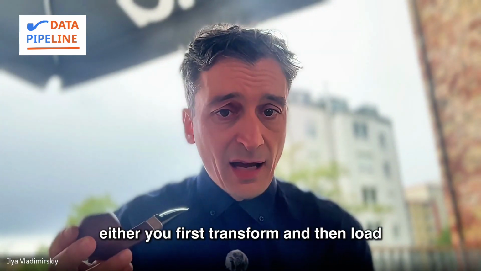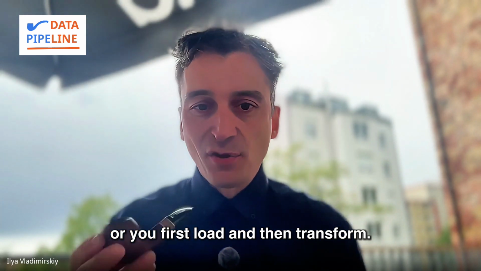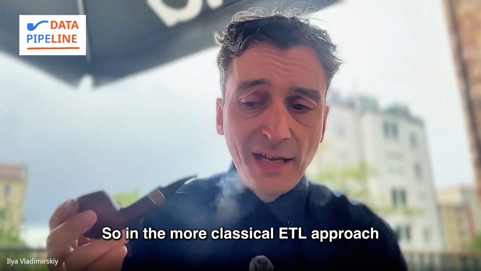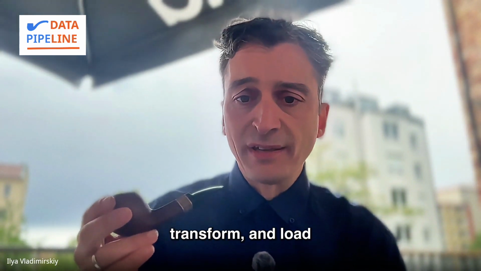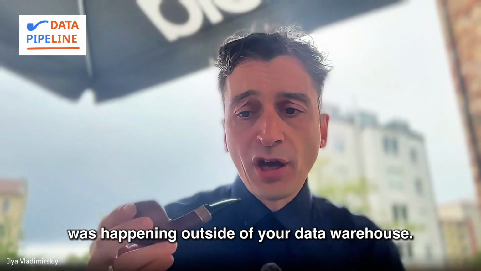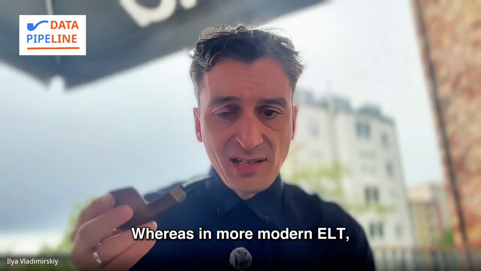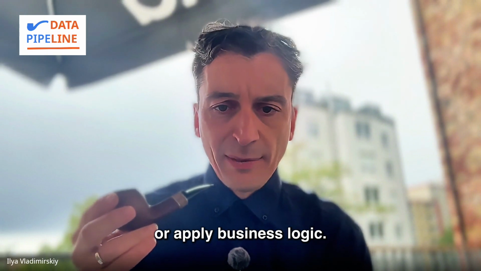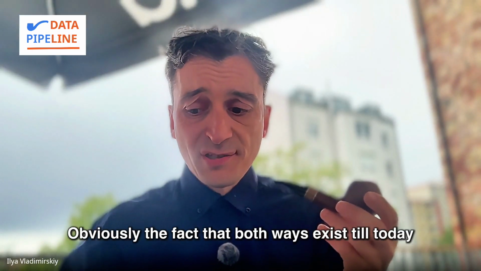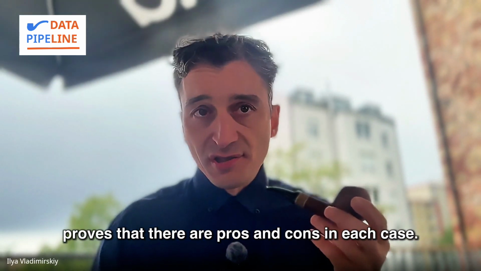The order matters. Either you first transform and then load, or you first load and then transform. So in the more classical ETL approach, where it all started, basically you did extract, transform, and load. And the transformations were happening outside of your data warehouse. Whereas in the more modern ELT, you first store things and then start the transformation or apply business logic. Obviously, the fact that both ways exist till today proves that there are pros and cons in each case.